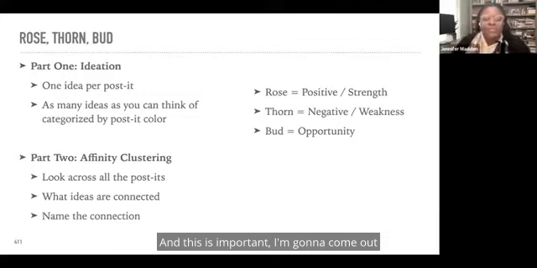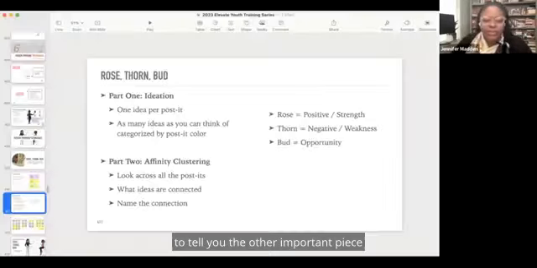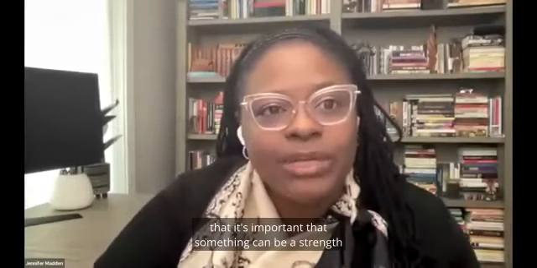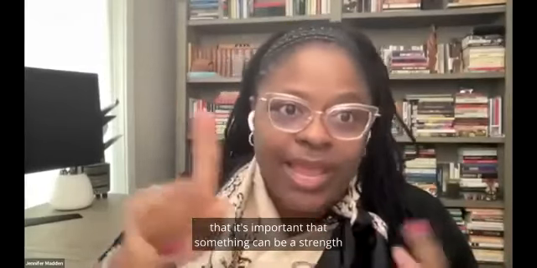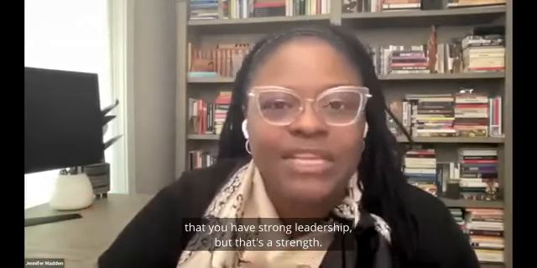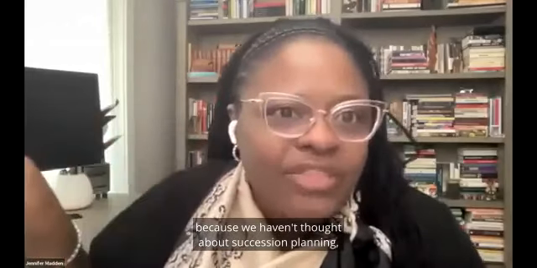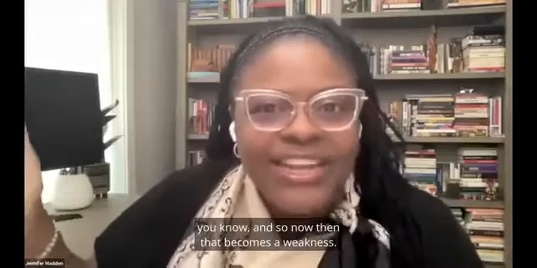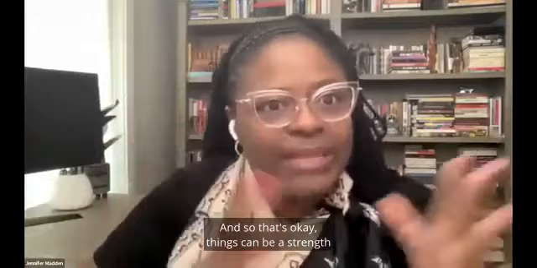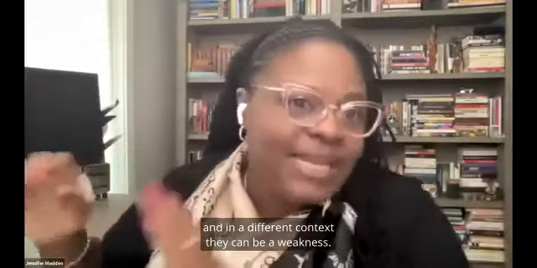And this is important. I'm going to come out of screen share just for a second to tell you the other important piece about both a SWOT analysis and a rose thorn bud: something can be a strength and a weakness. So it could be that you have strong leadership, but that's a strength. But then it could be a weakness because we haven't thought about succession planning. And so now that becomes a weakness. And so that's okay. Things can be a strength, and in a different context, they can be a weakness.